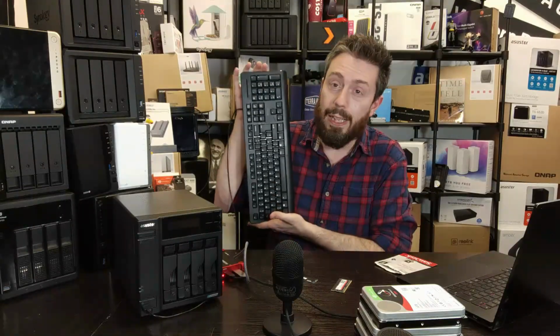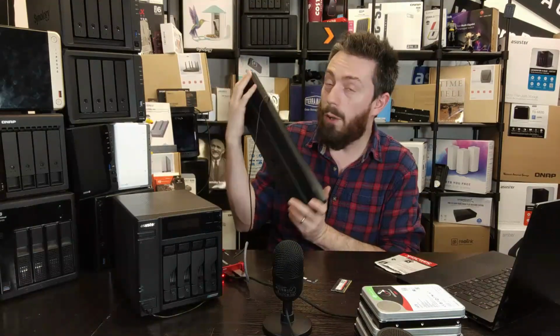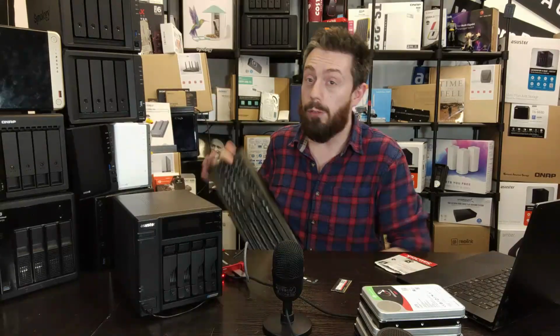Now, one of the things that isn't an optional extra, at least at the beginning, is creating a KVM, keyboard, video, mouse setup. Now the mouse, that's optional. You can use it, it's not hugely necessary, but you're going to need a USB keyboard at the beginning. And again, you only need it at the beginning or for troubleshooting. You're also going to need an HDMI monitor to connect to the Asustor system. And again, it will become clear later on why, when we're dealing with the BIOS.